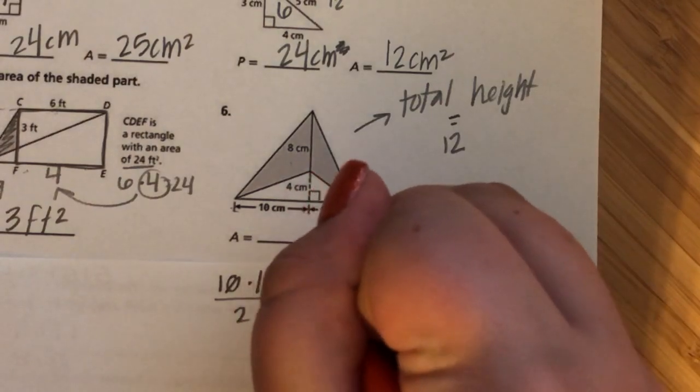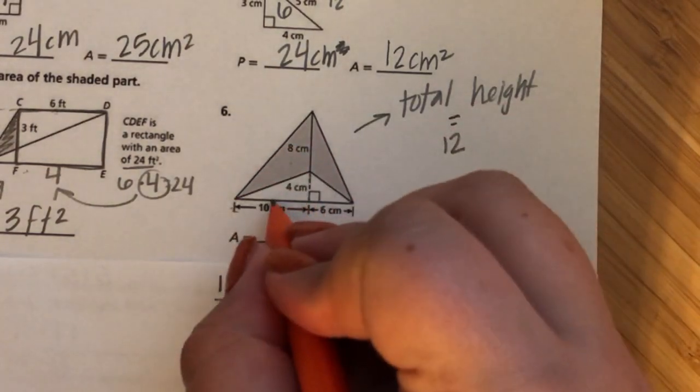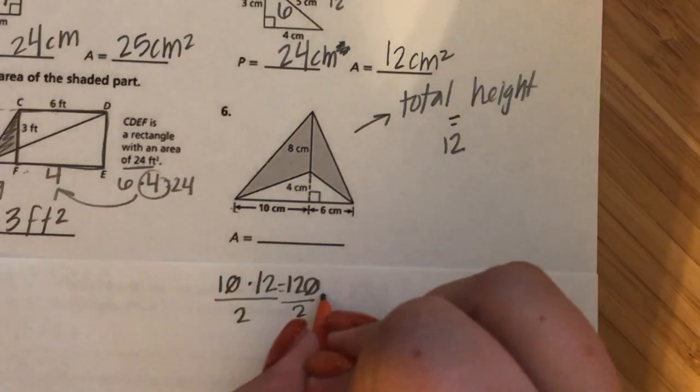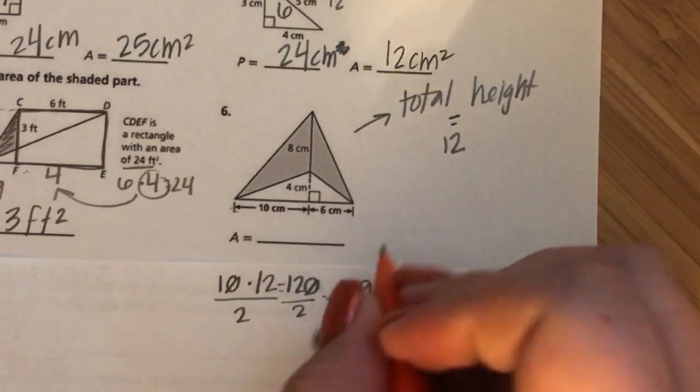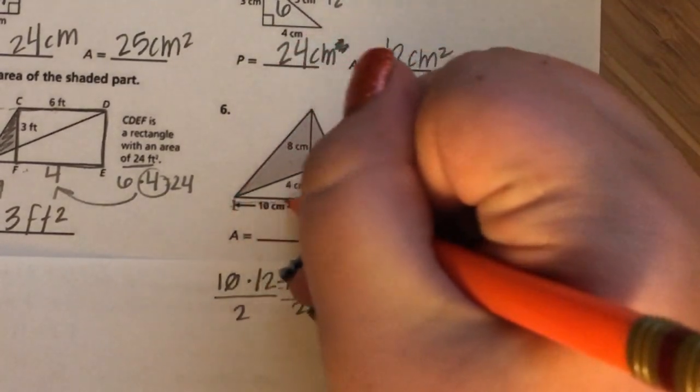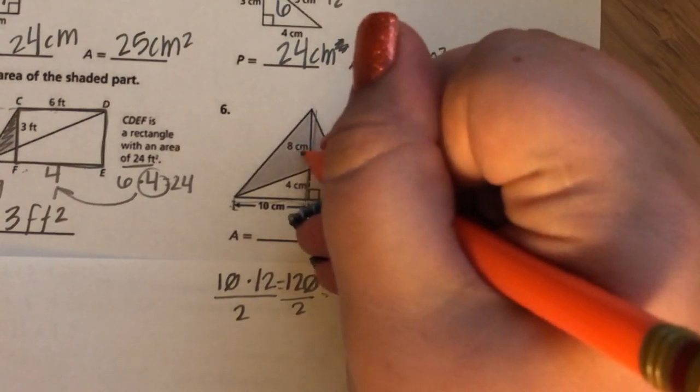So to find the total triangle first, and then I will subtract the rest. So 10 multiplied by 12 for the left-hand side. 120 divided by 2 is 60.